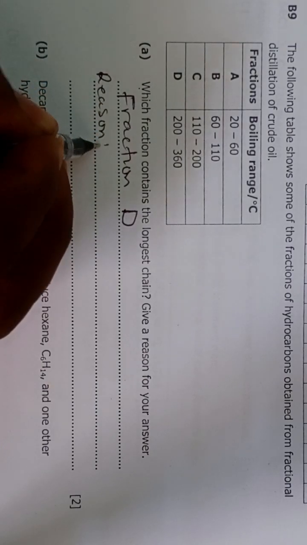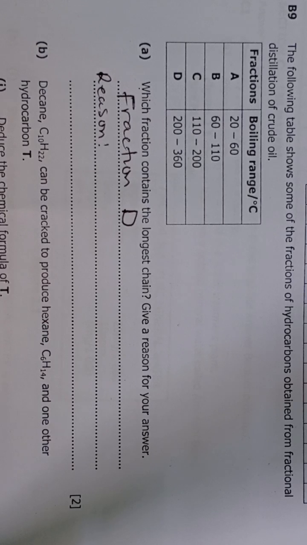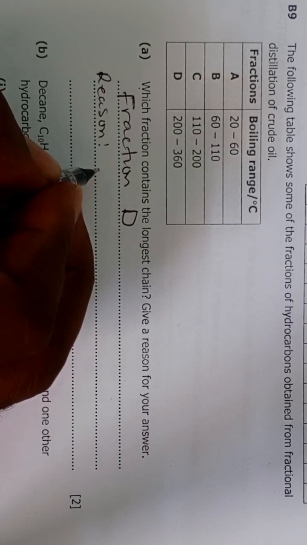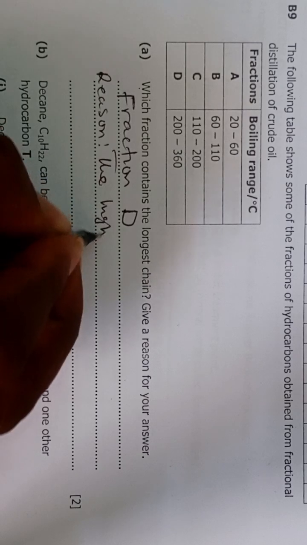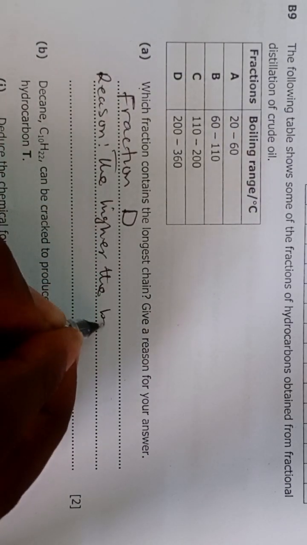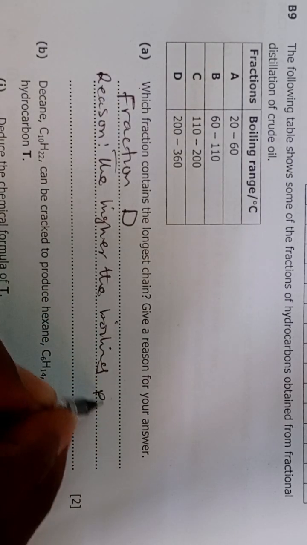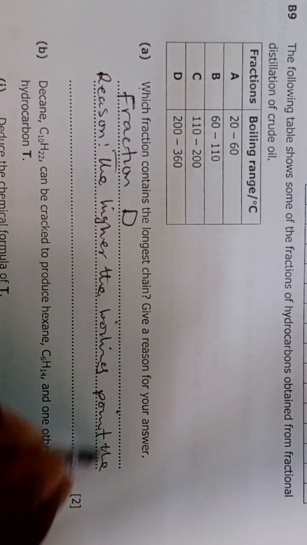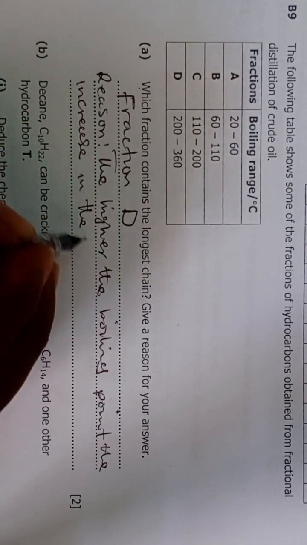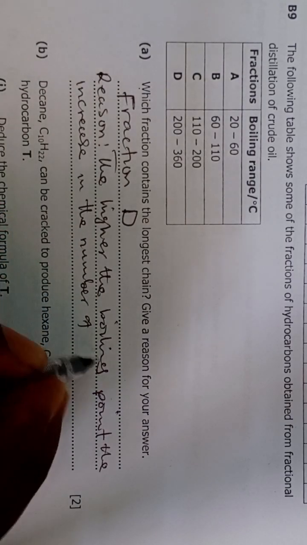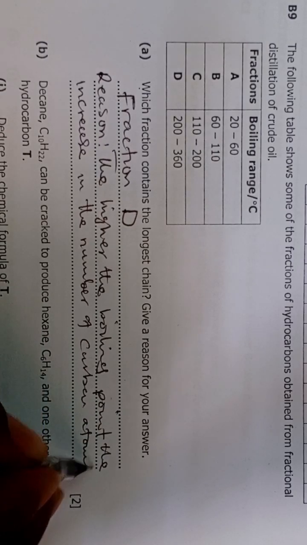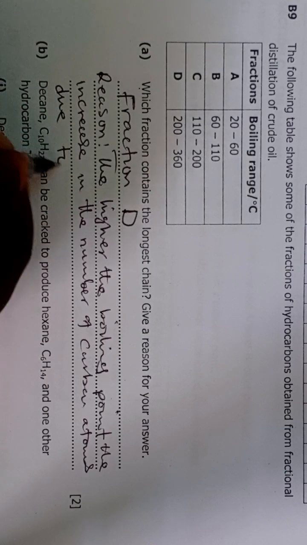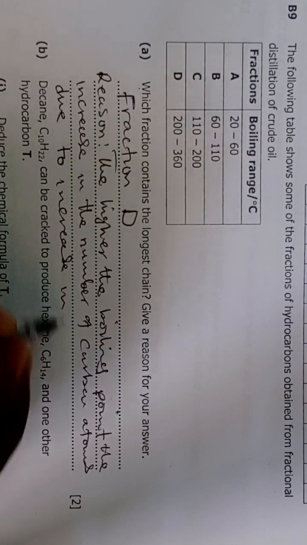The reason is very simple. The higher the boiling point, the increase in the number of carbon atoms due to the increase in strength.